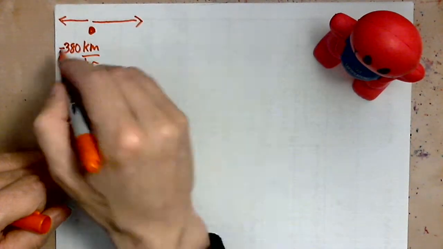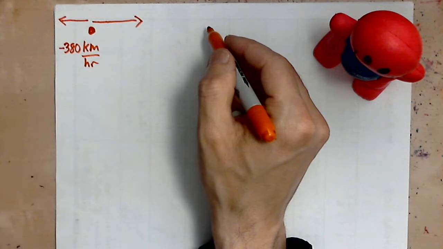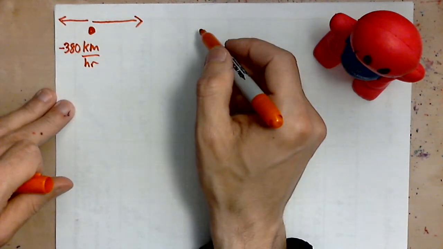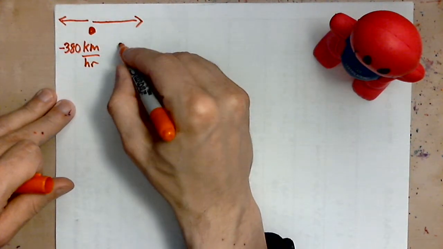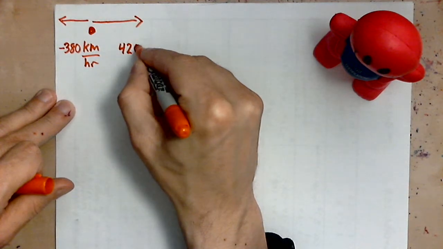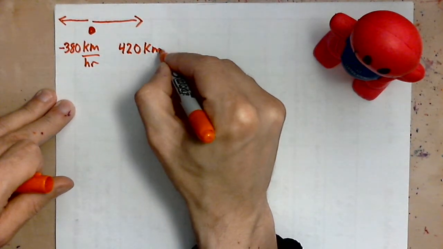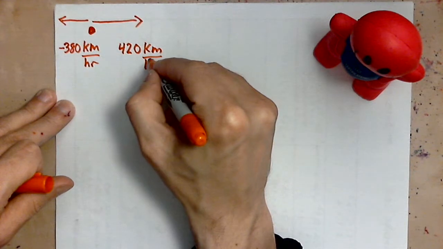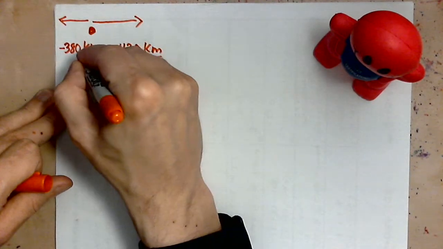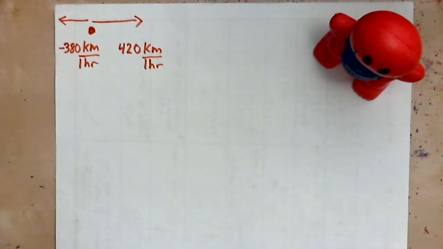And here you want to keep the negative because that indicates you're going left. And the one going to the right is doing 420 kilometers every 1 hour.